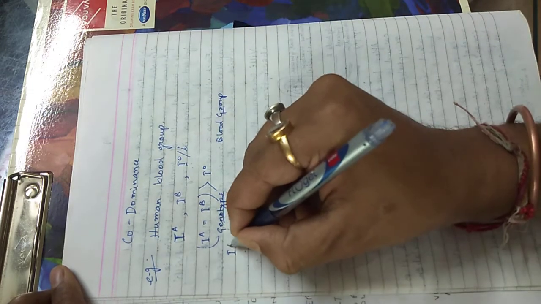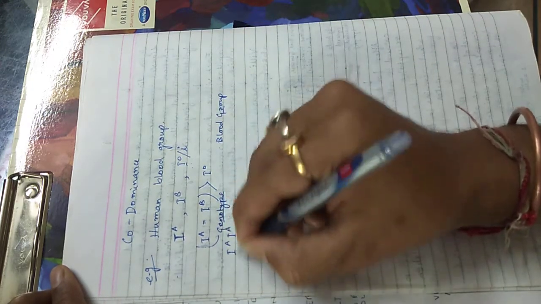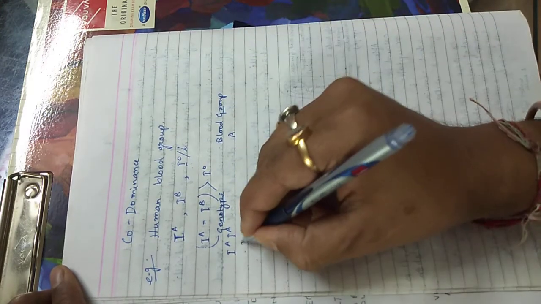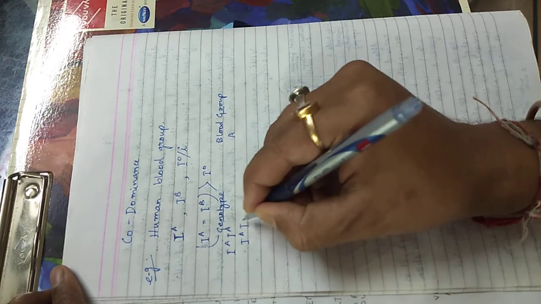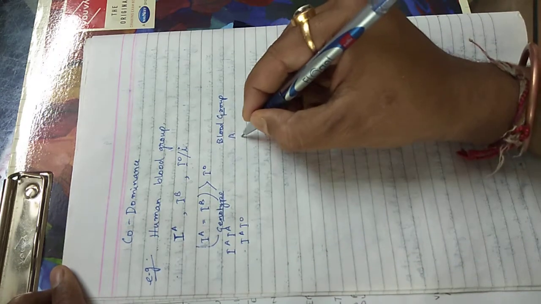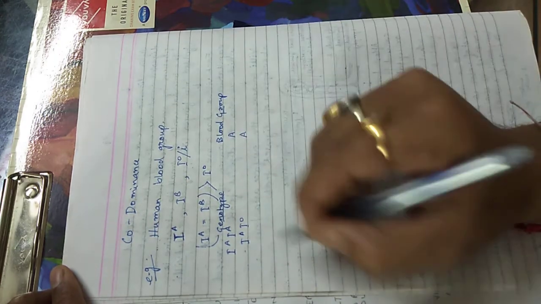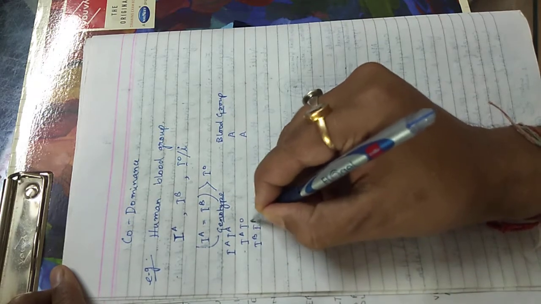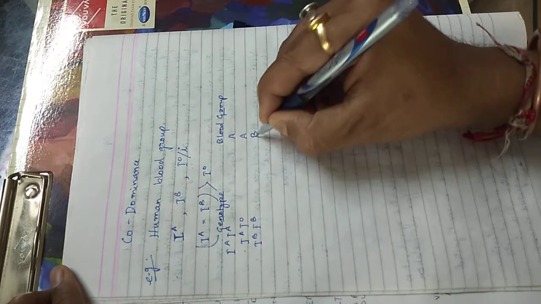If the combination is IA IA, homozygous in nature, the blood group will be A. If it is IA IO, the blood group will be A, since A is dominant over O. If it is IB IB, it is B blood group.